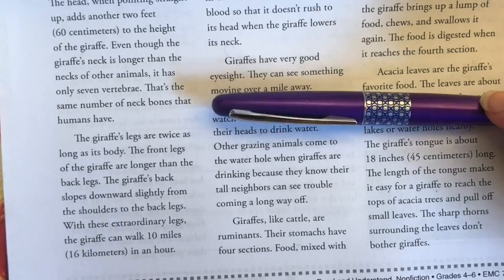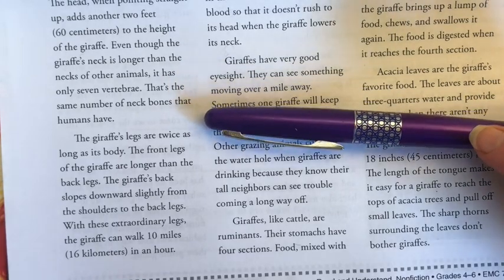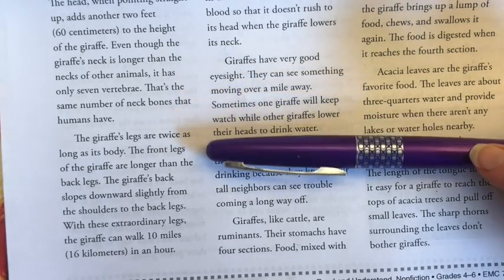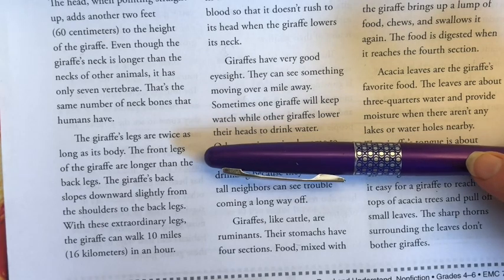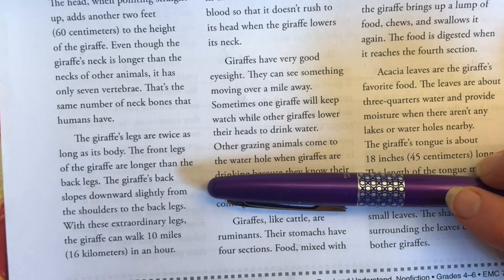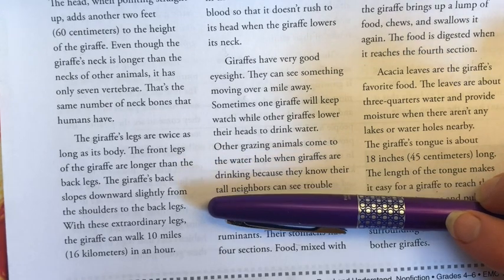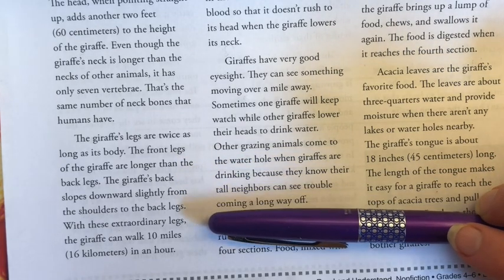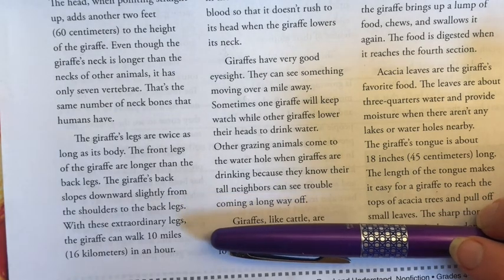Giraffes have very good eyesight. They can see something moving over a mile away. Sometimes one giraffe will keep watch while the other giraffes lower their heads to drink water. Other grazing animals come to the water hole when the giraffes are drinking because they know their tall neighbors can see trouble coming a long way off.